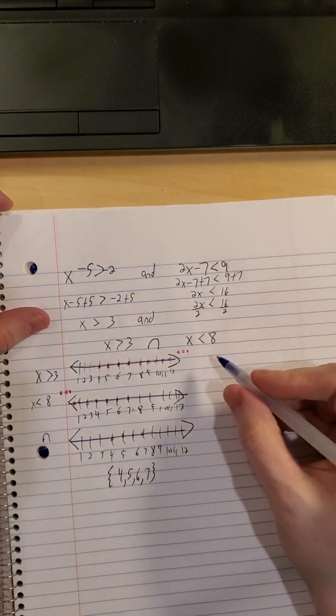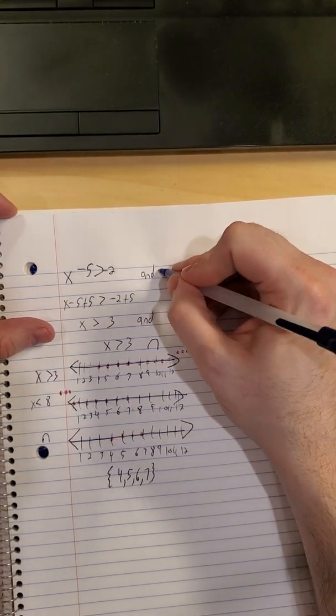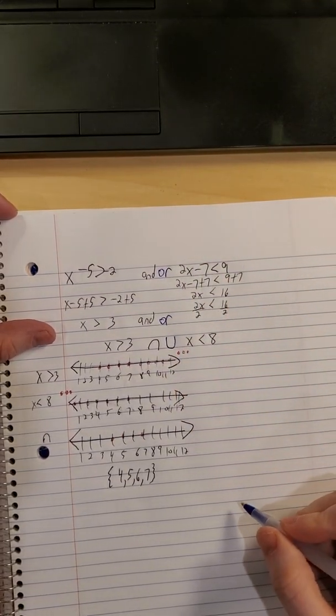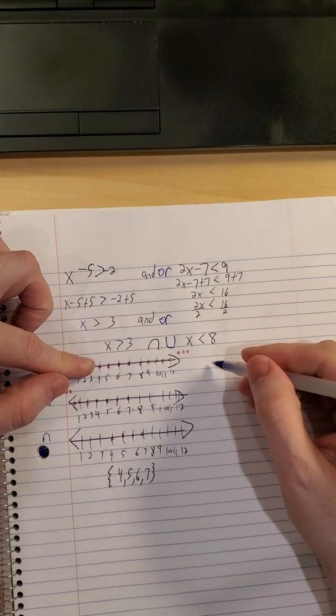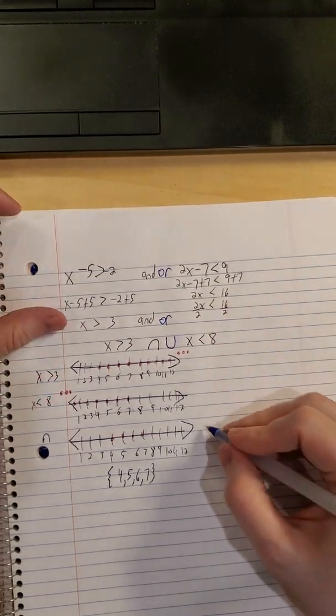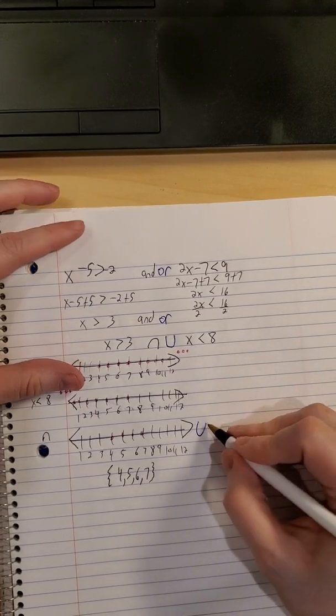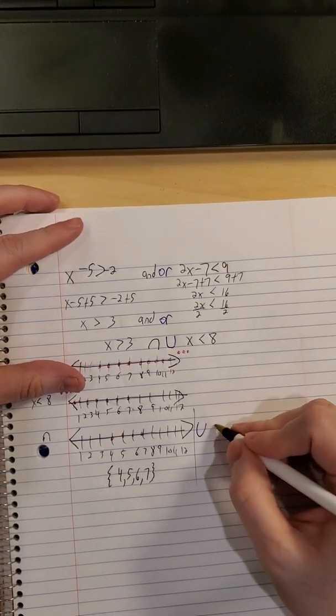This time we'll do the union in blue. If they said or, it would have been a union. All this other work would have been the same. The first 2 graphs would have looked the same. Now we'll graph our union if we had a union instead.